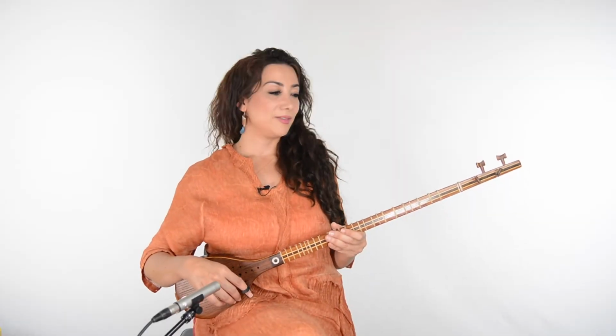Hello friends, we are on page 20, lesson 28. The rhythm is 6-8. 1, 2, 3, 4, 5, 6.